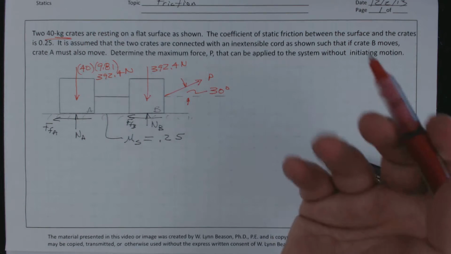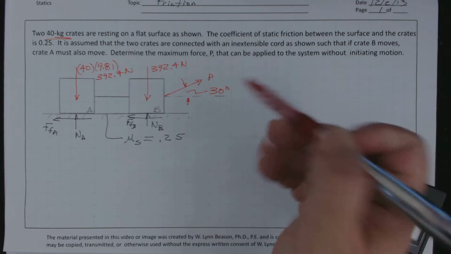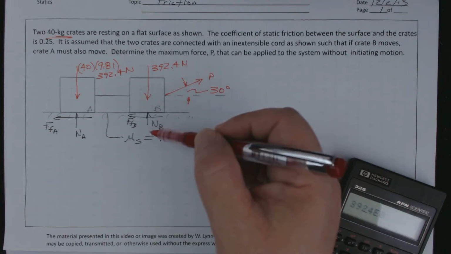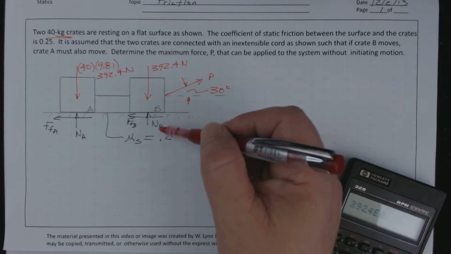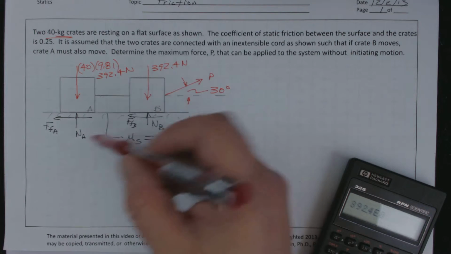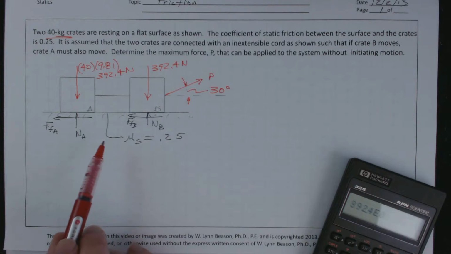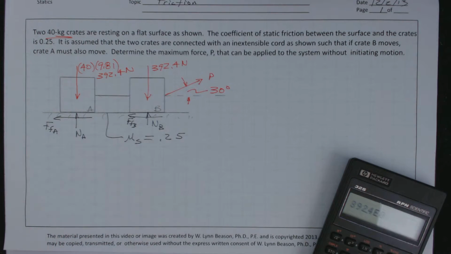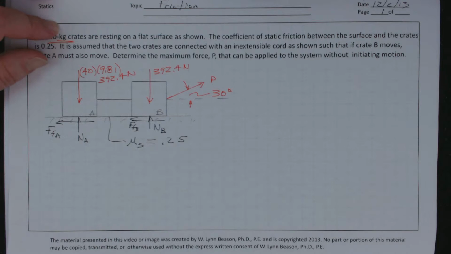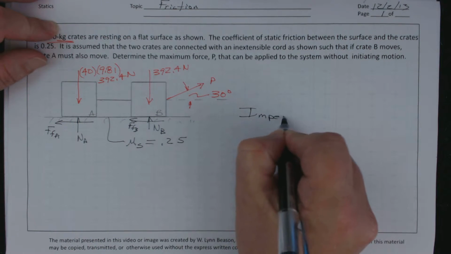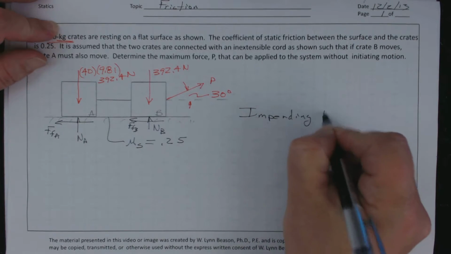So how many unknowns do I have here? Well, trying to find what P is, so obviously that's unknown. I don't know what NB is, and I don't know what NA is. Now, the way this problem is worded, this problem is what we call an impending motion problem.